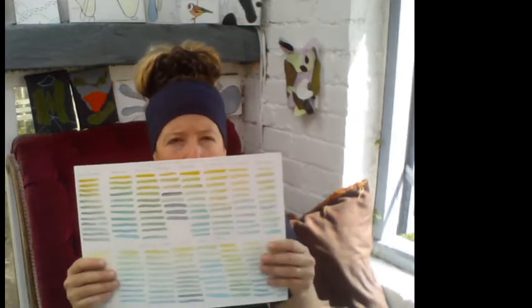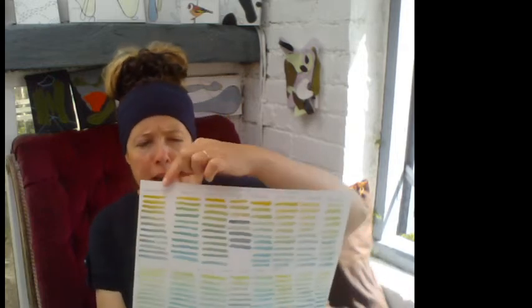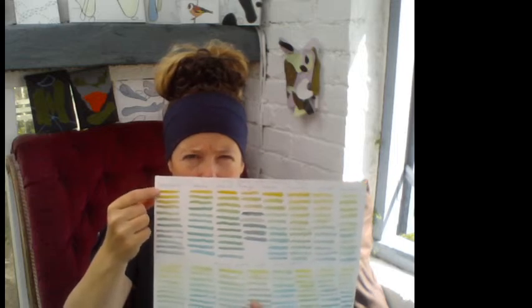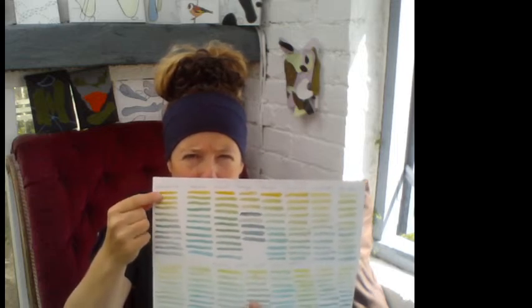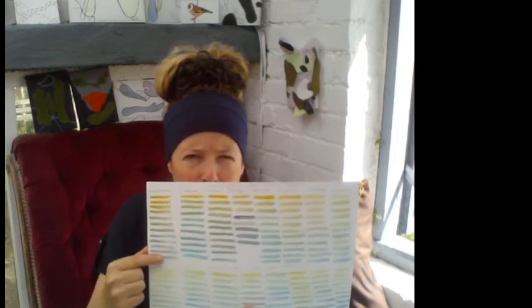And then I did a mixing sheet of greens. That is literally just taking your yellow and your blue in order to make green. And these are different values. They go from the yellow, which is straight out of the tube, and then as you add the blue, they go darker but greener. Okay.